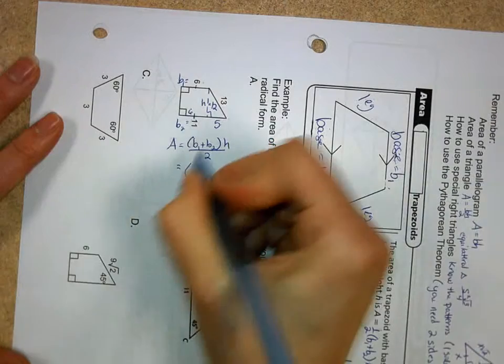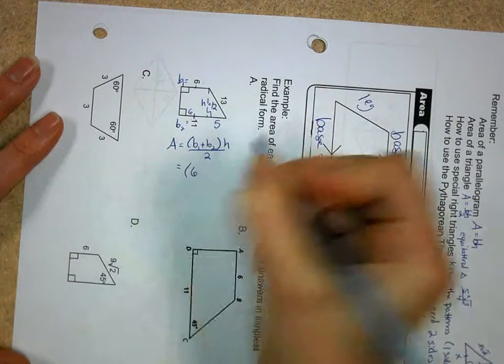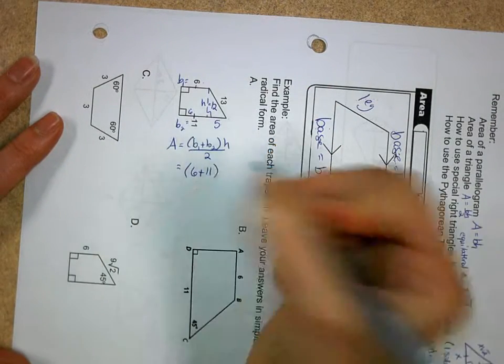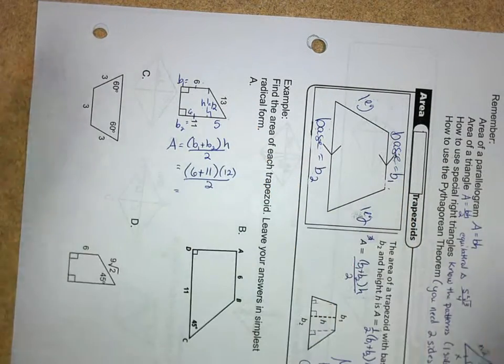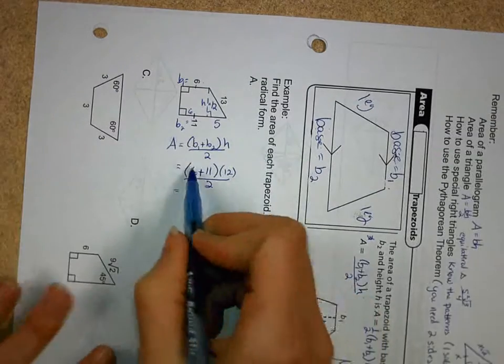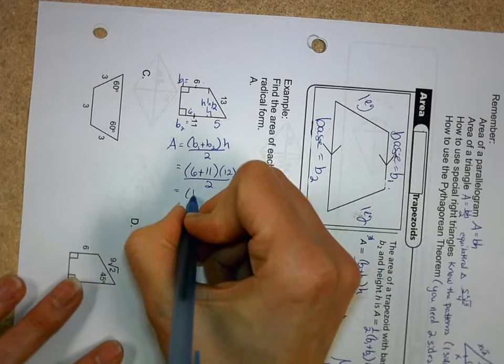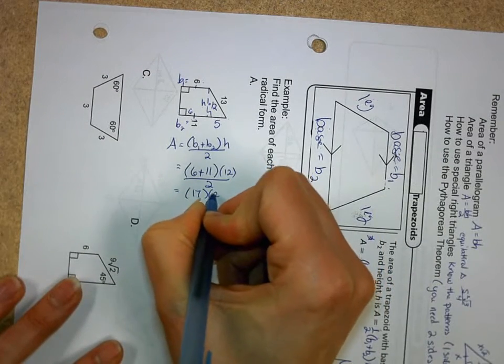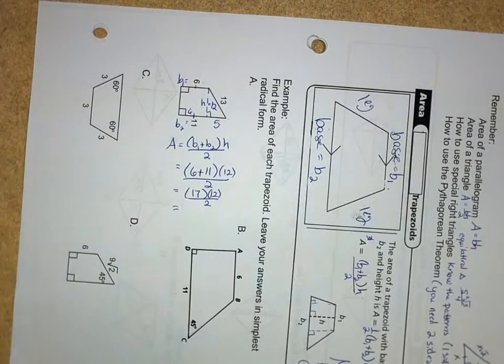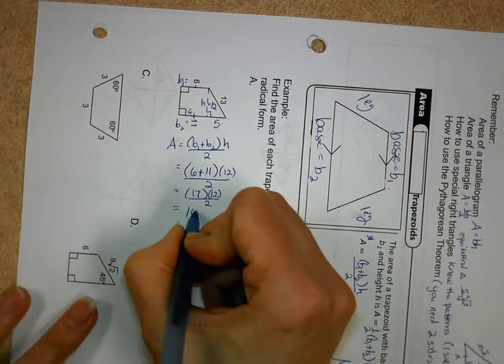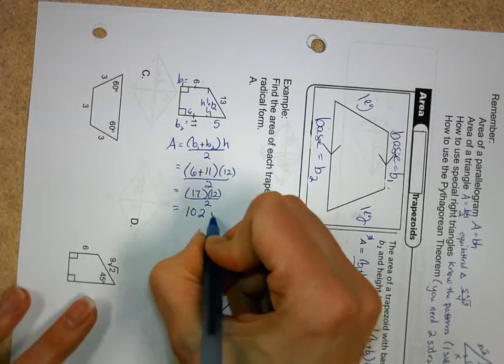The sum of my bases, my top base would be 6. My bottom base is 11. My height is 12, all over 2. Now make sure you do your order of operations inside parentheses first. So I end up getting 17 times 12 all over 2. And if you do this, 2 going into 12 is 6 times, 6 times 17 gives me 102 square units.